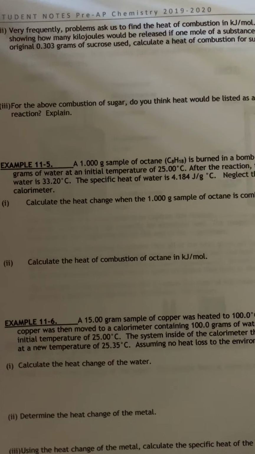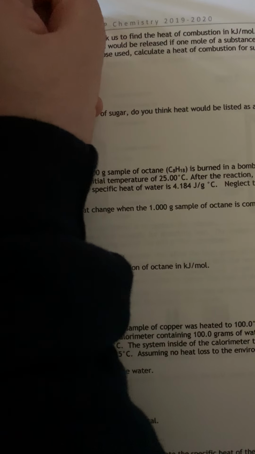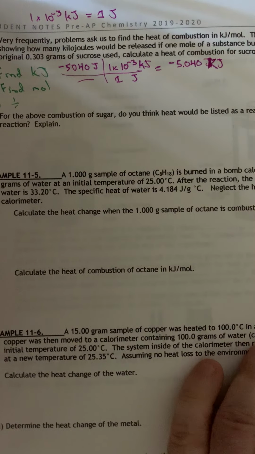First, let's remind you how to go from joules to kilojoules. Remember that there is 1 times 10 to the negative third kilojoules in 1 joule. So we know our sugar burned 5,040 joules. Joules on the top, joules on the bottom. What are we going to convert to? Kilojoules. 1 times 10 to the negative third kilojoules. And we get an answer of negative 5.040 kilojoules. I keep messing that up in these videos. I've had to redo this video like 5 times.